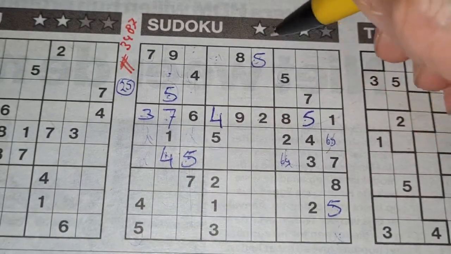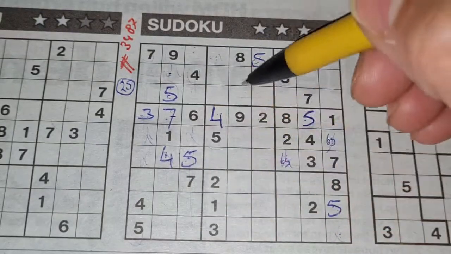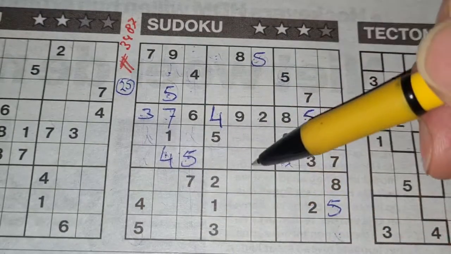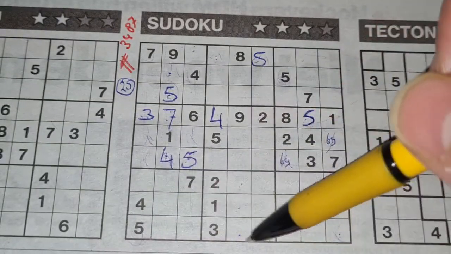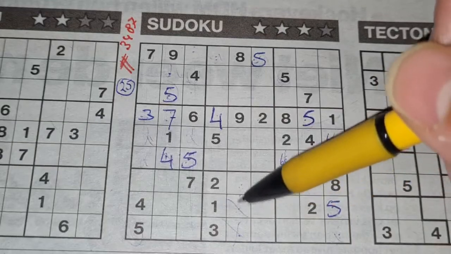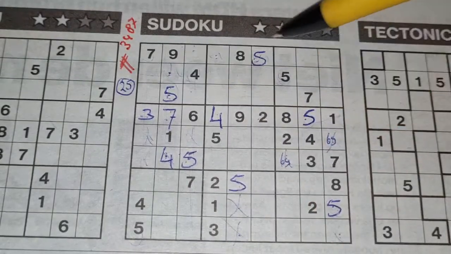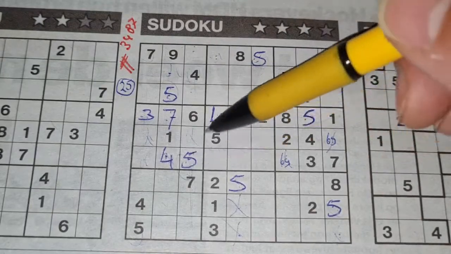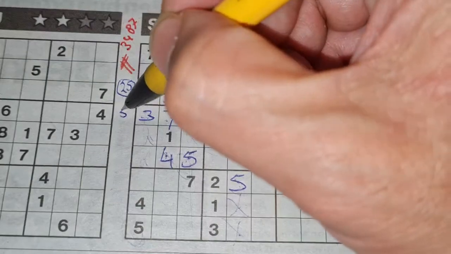5 should be here. 5 in this column, 5 in that column. So the column between, the middle column, the only 3 places for the 5 should be here, here, or there. We see there 5, no 5 there. Here 5, no 5 there. The only place for the 5 should be here. And all the 5s are used. I can see. Digit number 1, number 5.